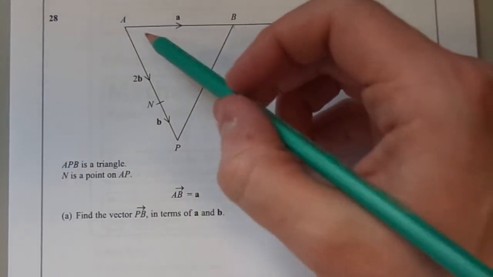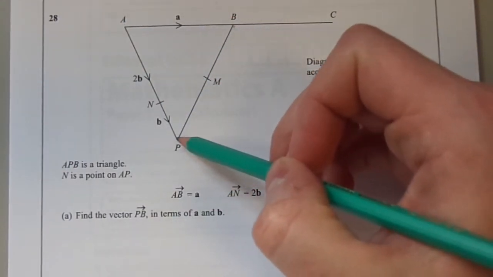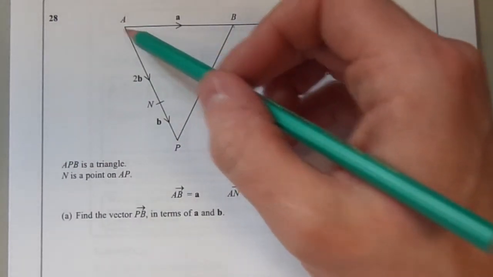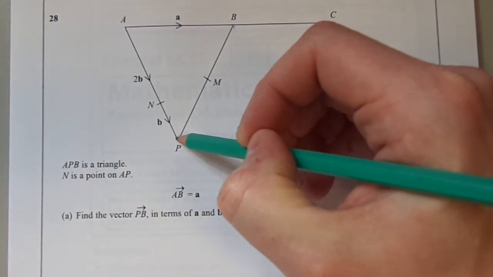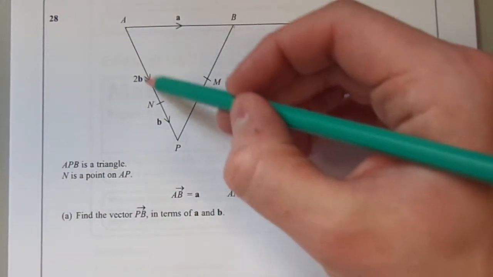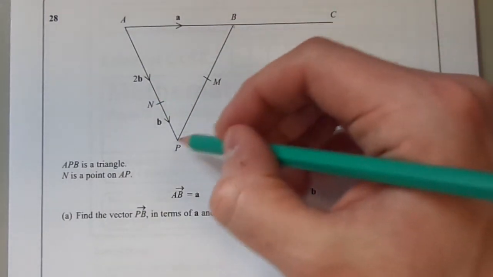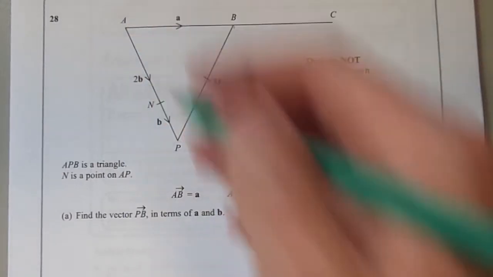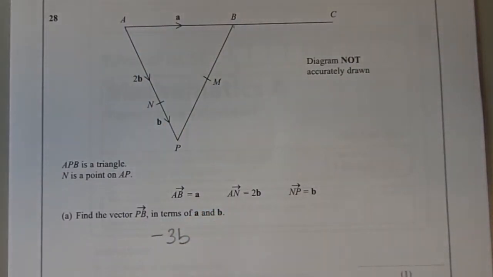The vectors that were given on the line AP travel in this direction. We want to travel in this direction, so if B takes you from here to here, then minus B will take you backwards, and if 2B takes you from A to N, then minus 2B will take you the other way. So to get from point P to point A, we travel along the vector minus 3B.